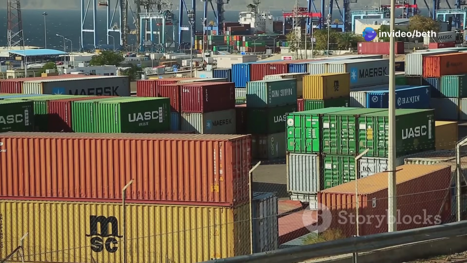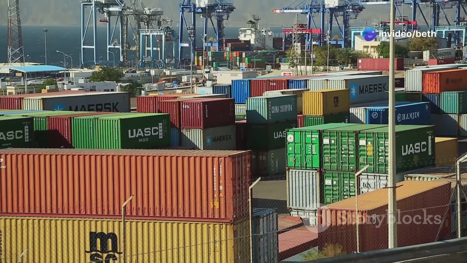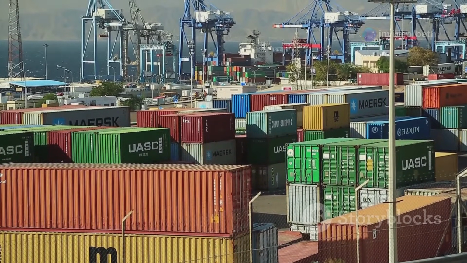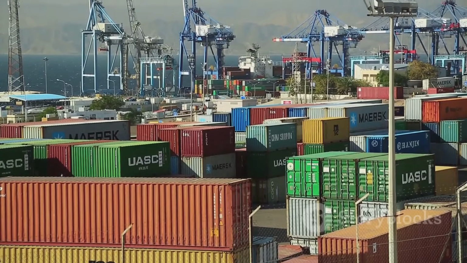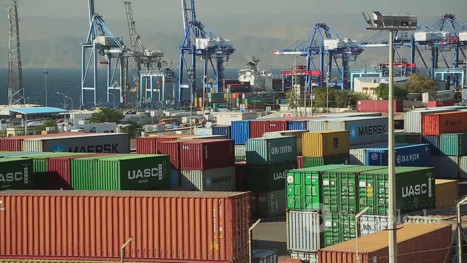This diversification would reduce their reliance on the U.S. market and mitigate the impact of tariffs. It would also open up new opportunities for European businesses to expand and innovate.